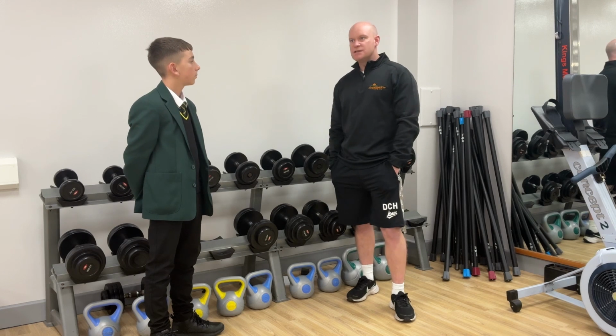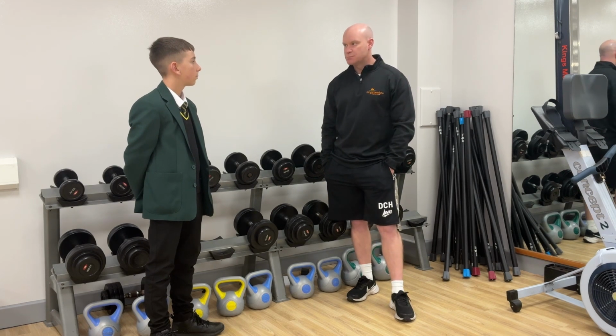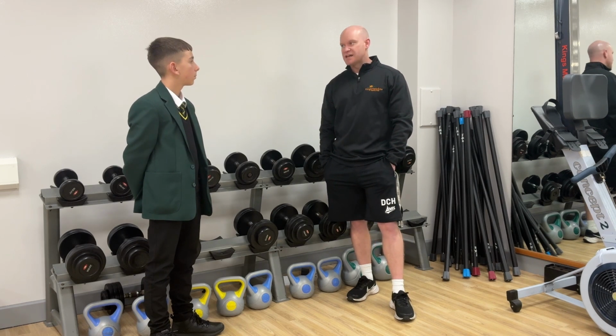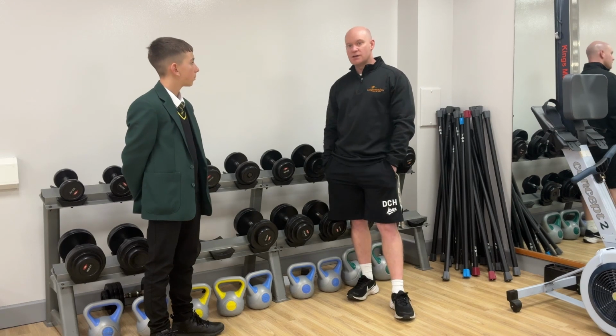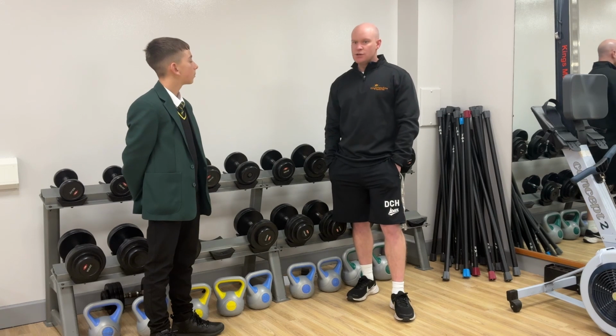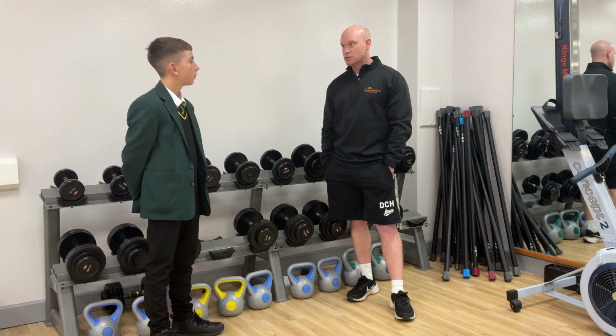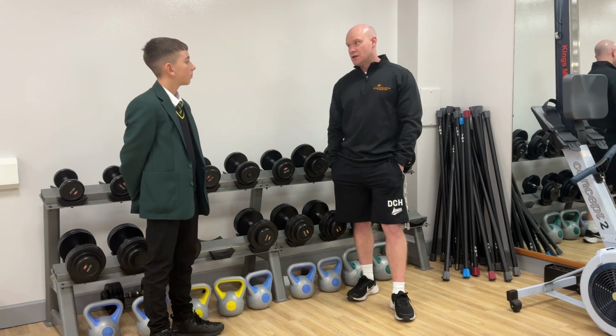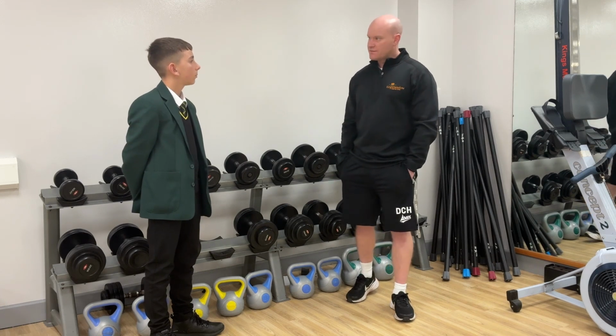Component two is what we call our practical sports grade, and that's 40% again of your final grade. In that one, we look for two different practical sports and you get an assessment for that. You have to plan and then deliver and evaluate a session to a group of students, and as I said, that one is worth 40% of your final grade.